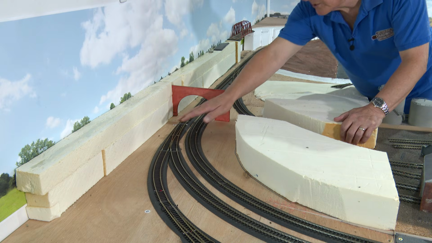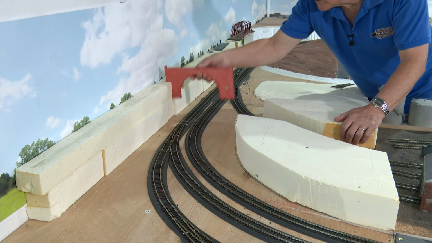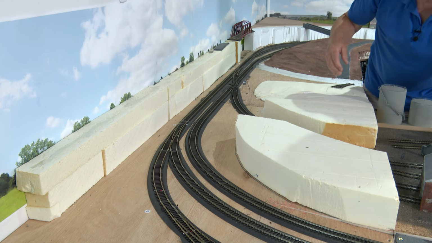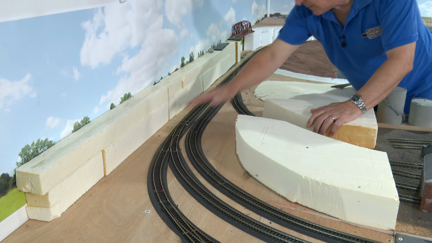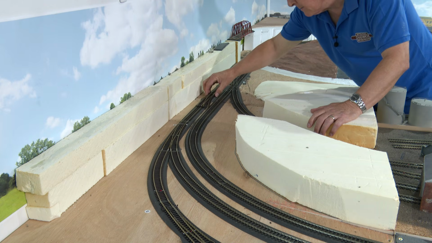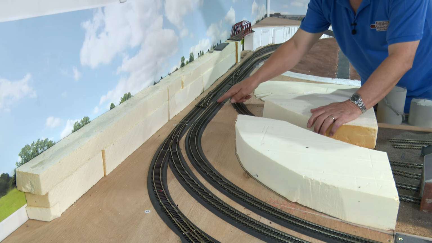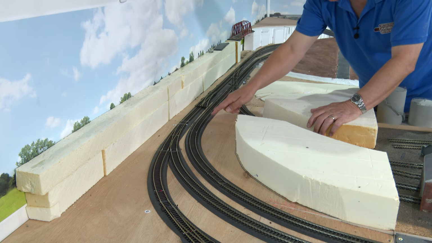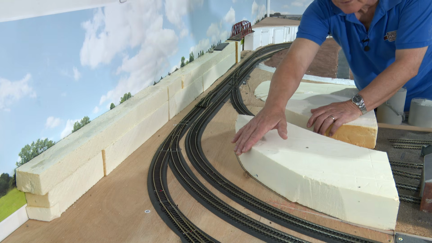Now, I briefly mentioned about moving this point and doing away with this tunnel mouth. So that's worth an explanation. So removing this curved point and instead inserting a medium radius left-hand point here would allow me to take this track and make it curve much earlier, and it would be more of a gentle curve.